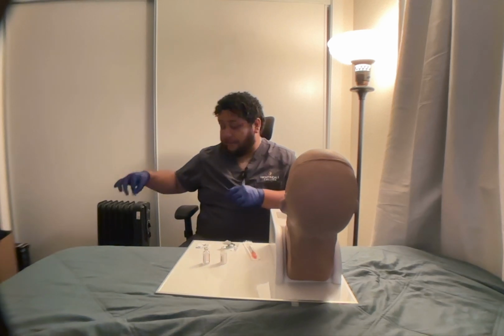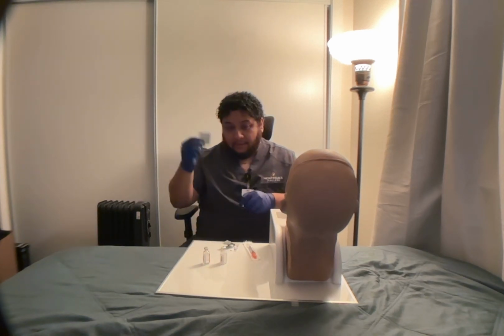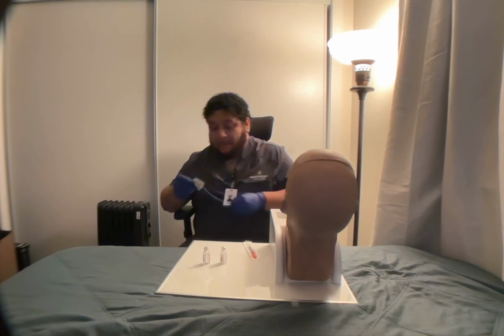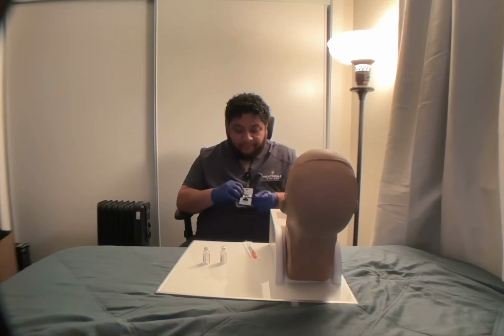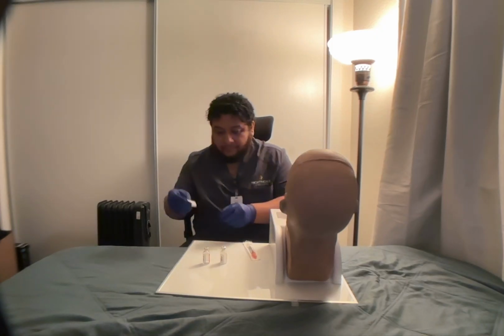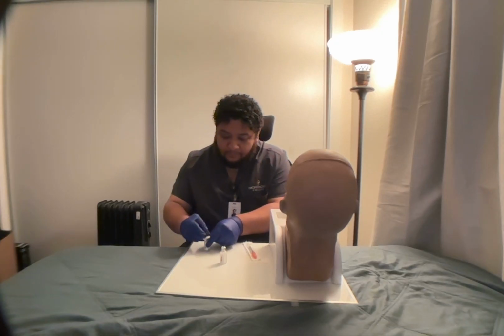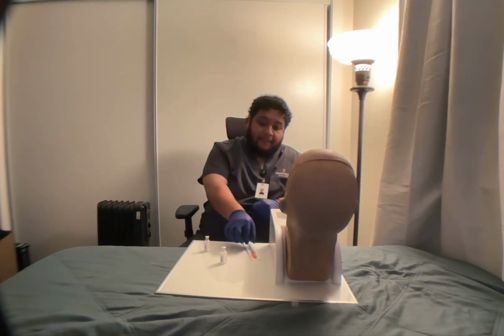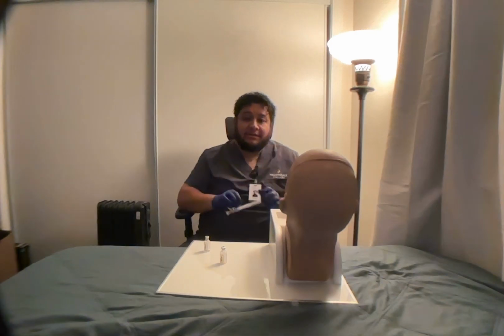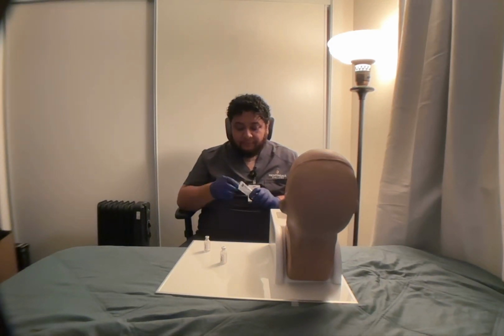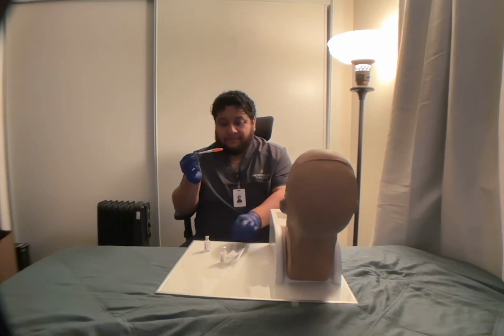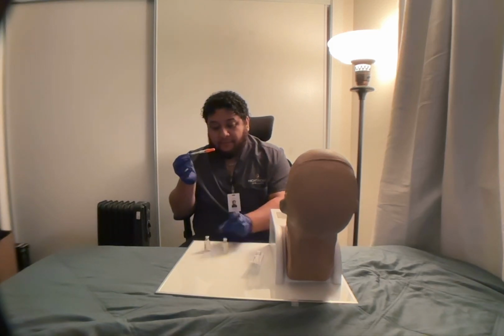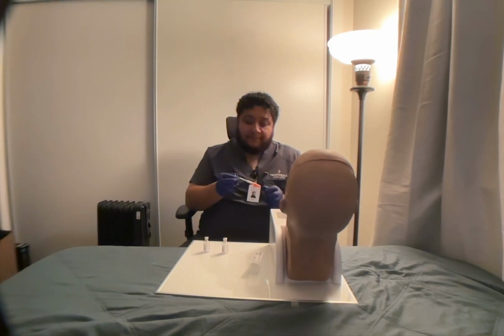My trash is here. I'm going to dispose of this. Another alcohol swab. Clean the top of the vial. Dispose of the alcohol swab once done. Now I'm going to retrieve my insulin syringe from the package. Put both vials next to each other.